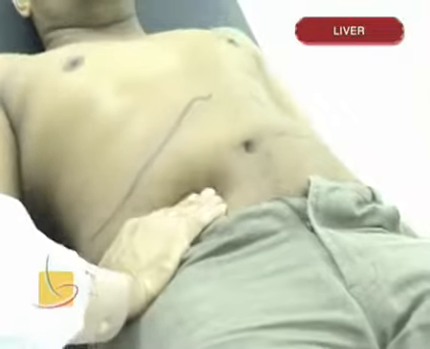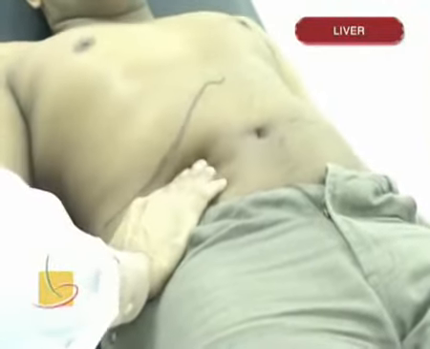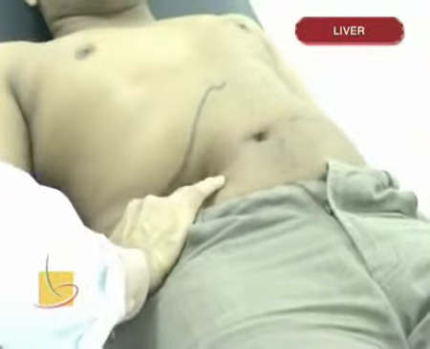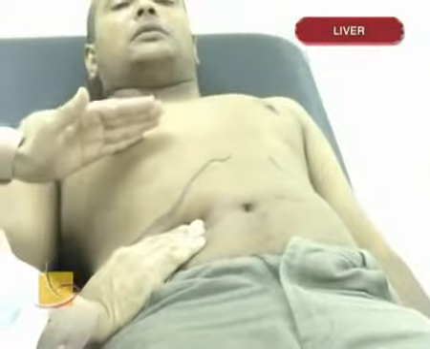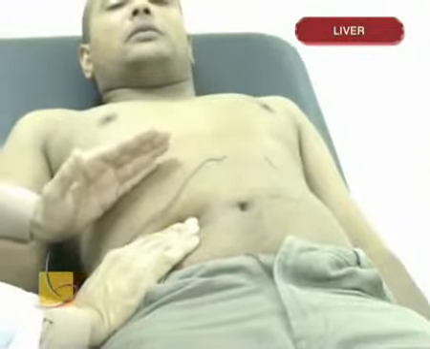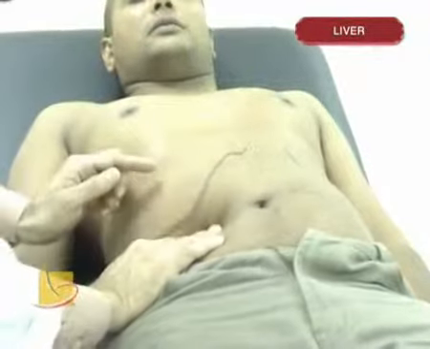Now you feel again. Take a deep breath. Now I can feel something. Take a deep breath. Notice that I feel by the index finger, not by the tips of the fingers. And again, I will feel only when he is breathing deeply. Why is that? Because when he breathes deeply, the liver descends down. And this is the time I can feel the edge.